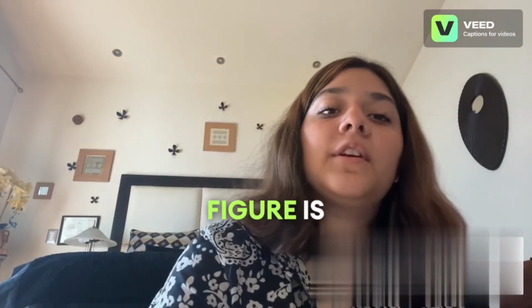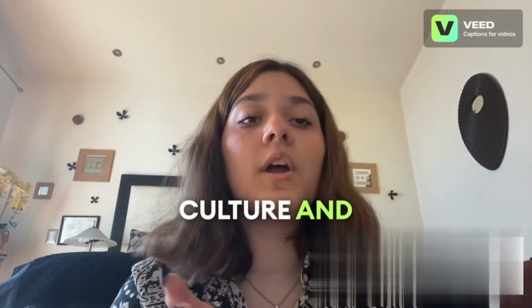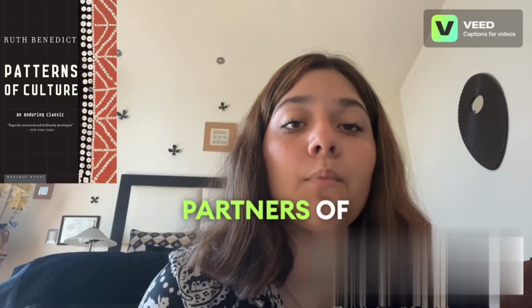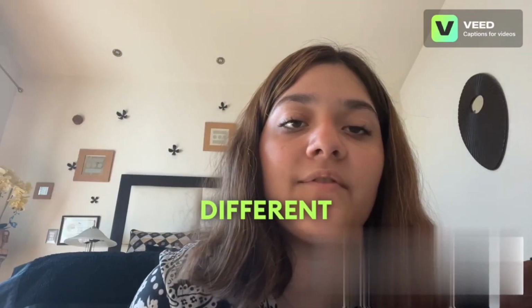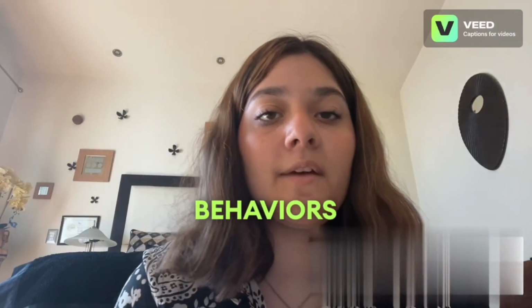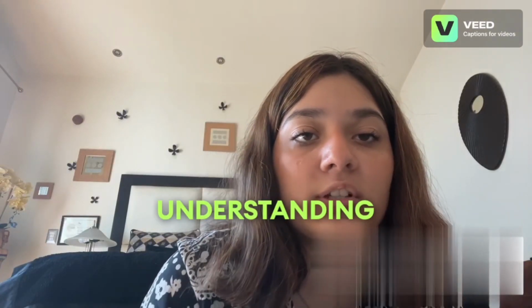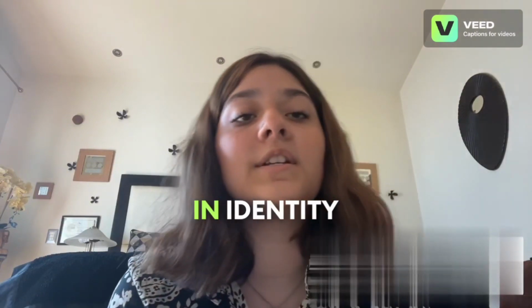Another significant figure is Ruth Benedict, who explored the relationship between culture and personality. In her work, Patterns of Culture, she proposed that different cultures embody distinct personality types, shaping the behaviors and values of their members. This idea opened up avenues for understanding how culture influences individual identity.